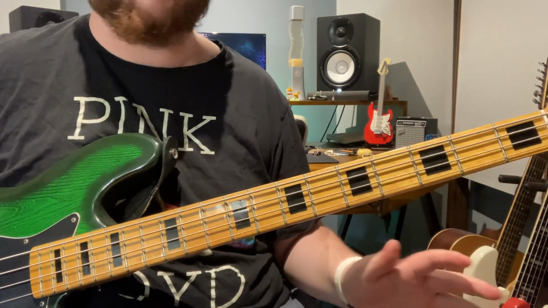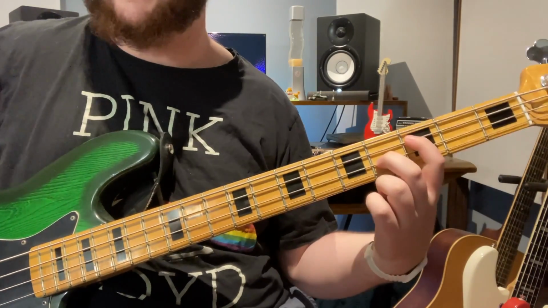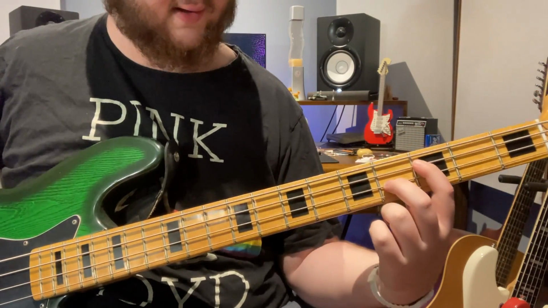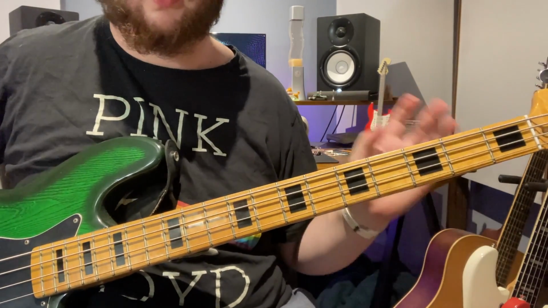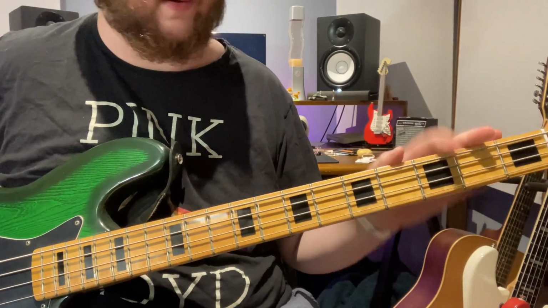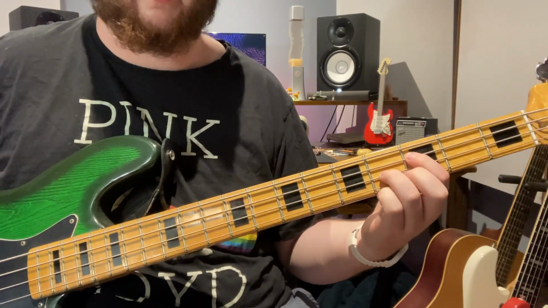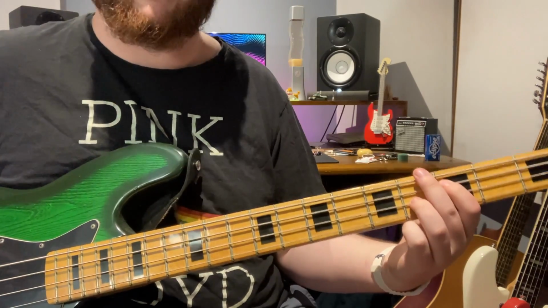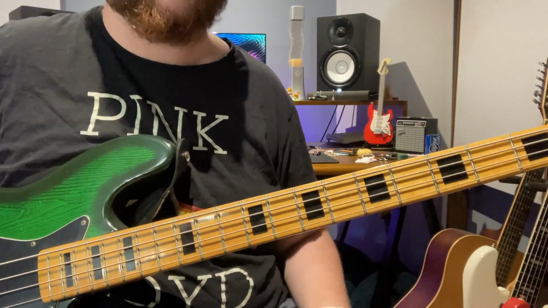But the key point of a diminished scale is the flat 5, which creates a tritone with the root note, which people call the devil interval, but that's not really true. It's just a nasty sounding interval, which can be really cool for tense chords.